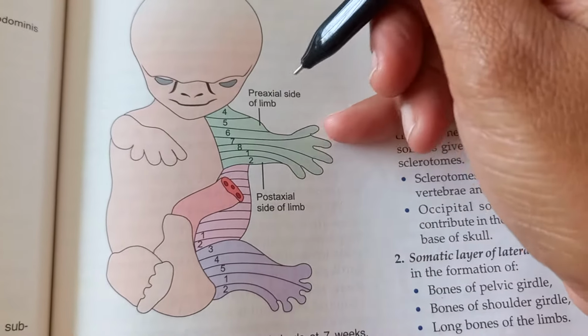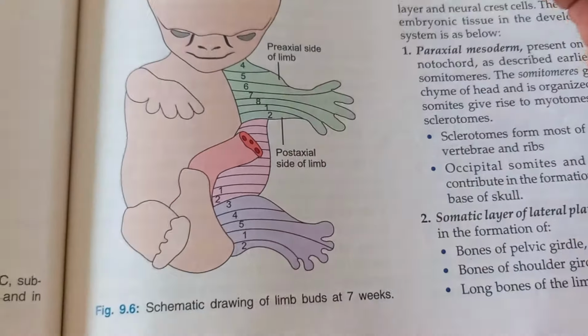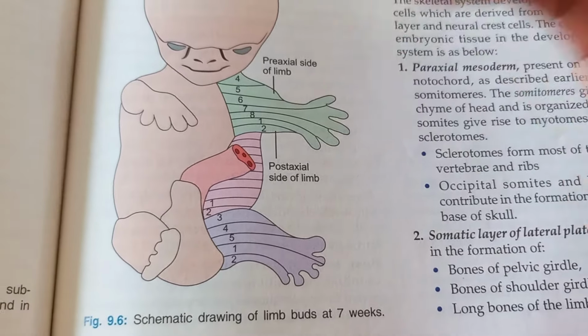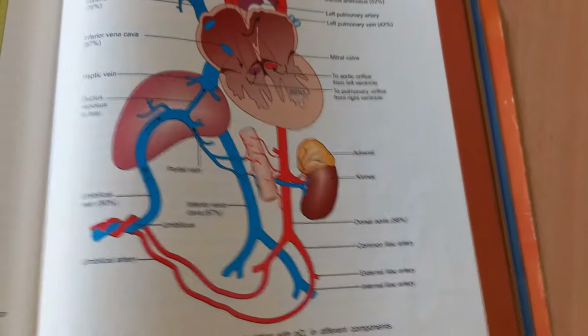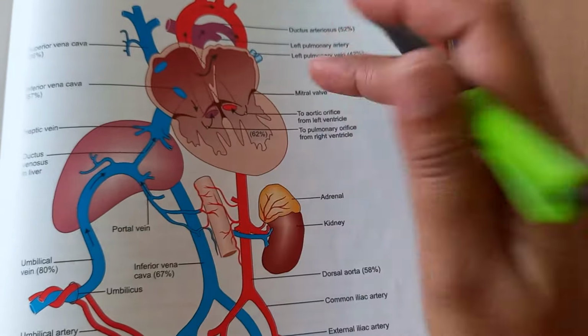So here they are showing you what are these. These are the dermatomes, is it? Limb buds, okay. Look at this diagram, guys. This is the fetal circulation.